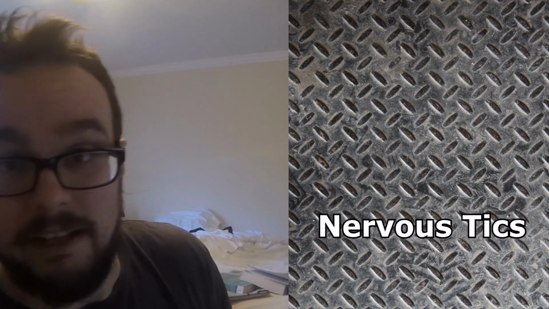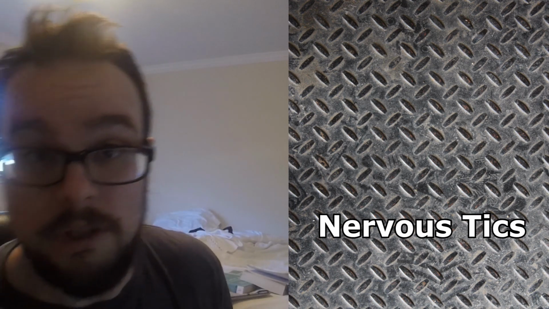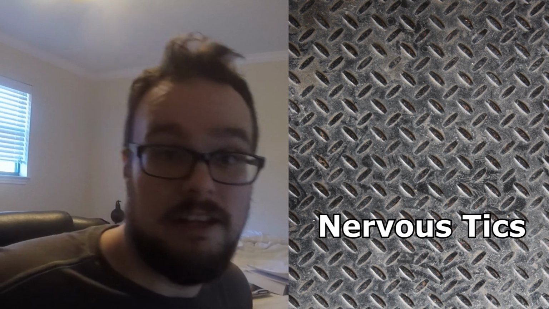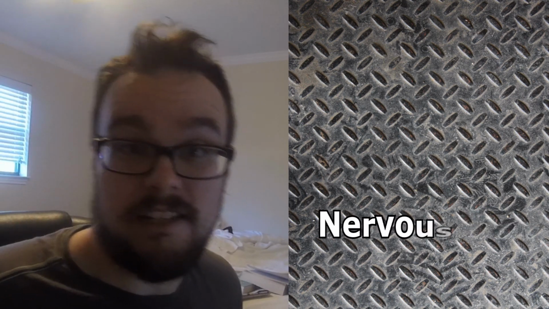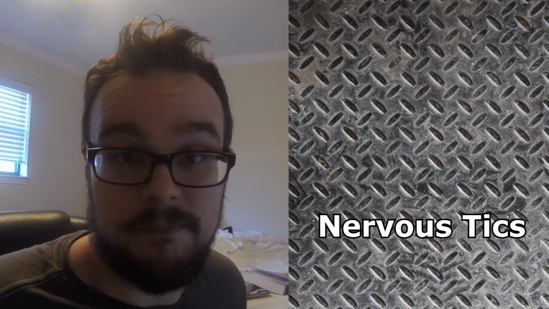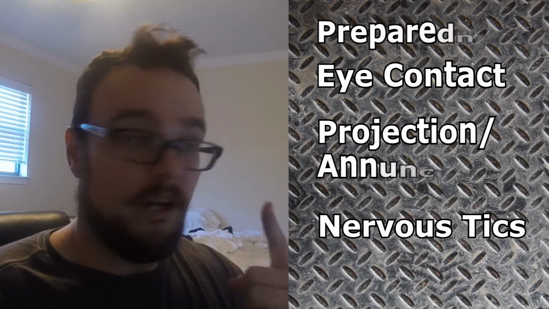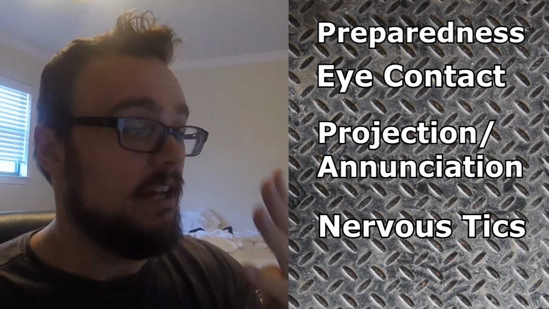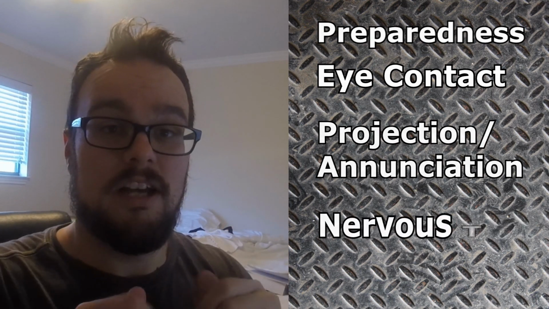Another one is shifting weight. If you're constantly shifting weight like an elephant, if you ever go to the zoo, you'll see elephants do this. They constantly shift their weight back and forth. And it's really distracting if you're standing in front of someone talking. Okay. So, preparedness, eye contact, voice projection and enunciation, and nervous tics. We want to cut down on the fidgeting.